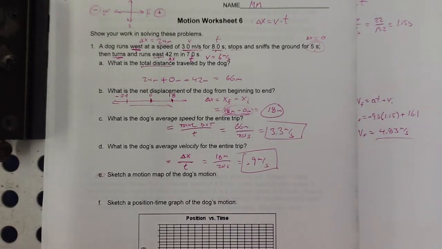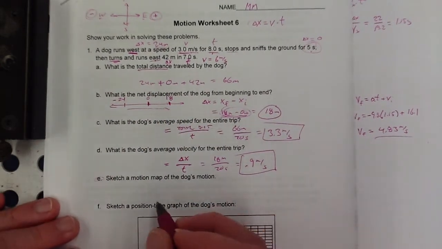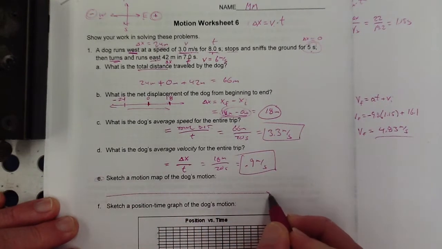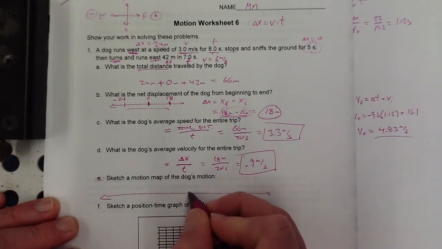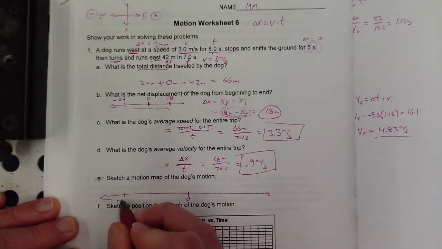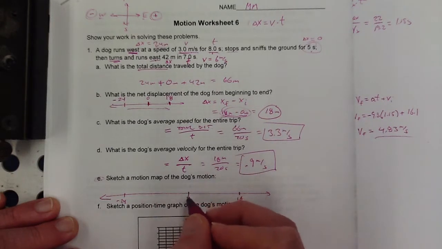All right, sketch a motion map. I've kind of got a little head start on that here. If we made this number line, this is 0, this is negative 24, and somewhere over here is 18.